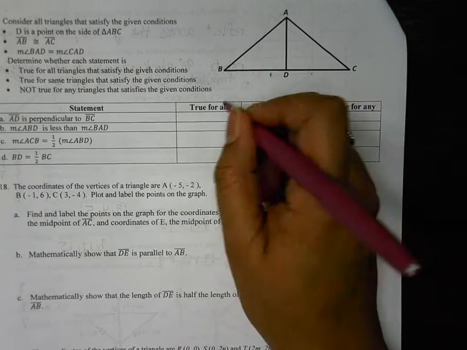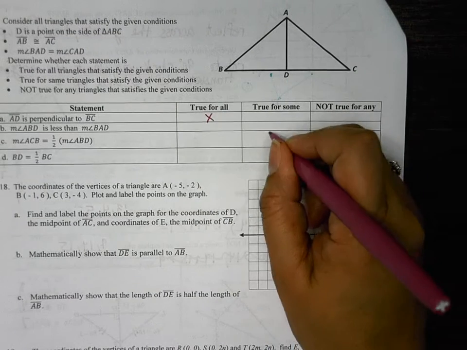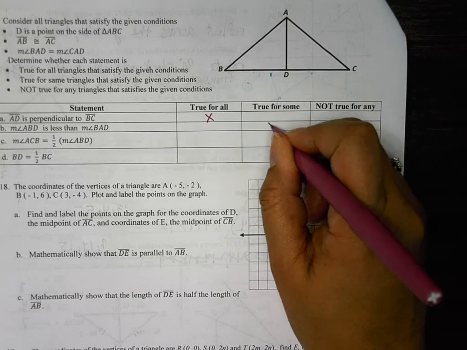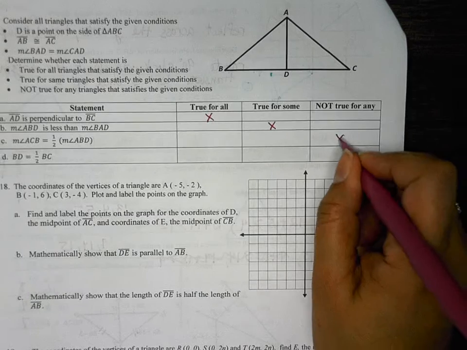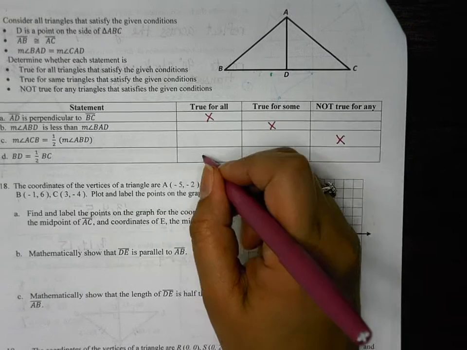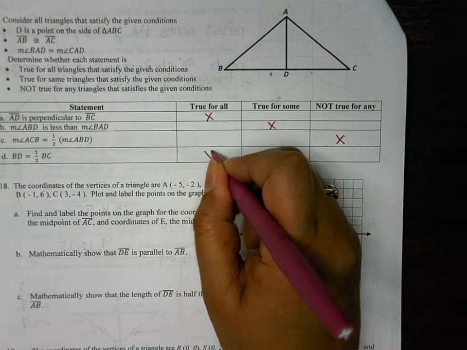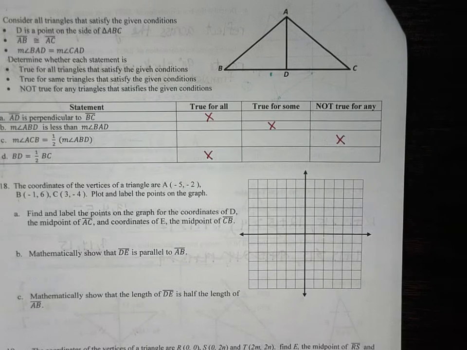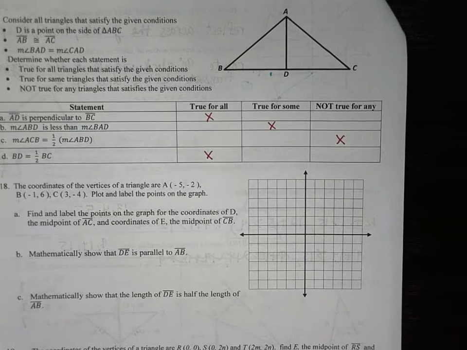This first one is true for all, true for some, not true for any, and then this one true for all. I know I checked yours. This one, though, should be true for all. All right. Next one.